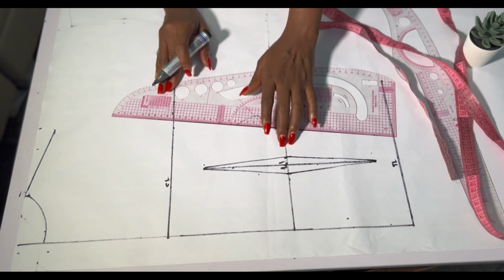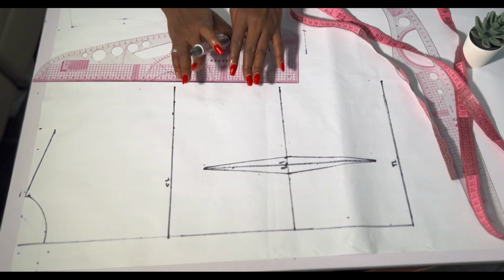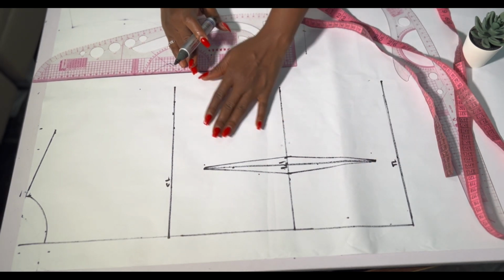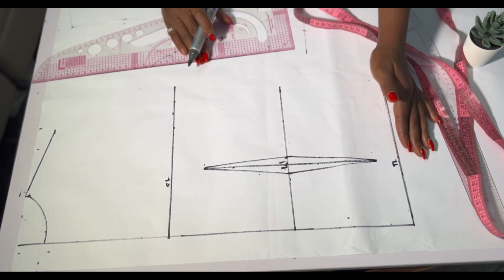So now we have our waist dart. Please don't mind my pen, okay? But I'm sure we can see the lines.